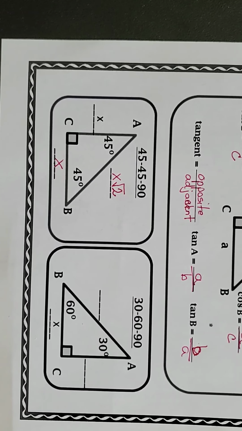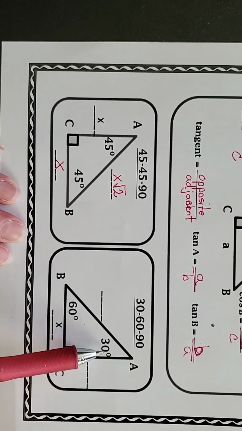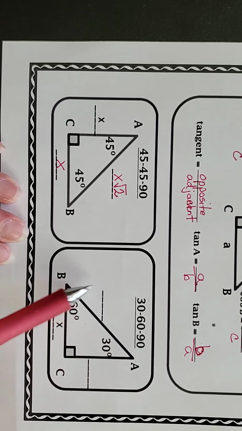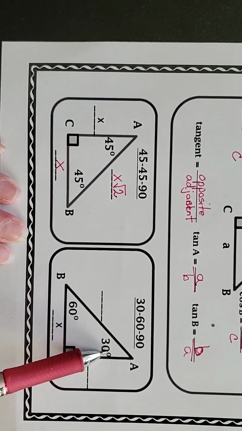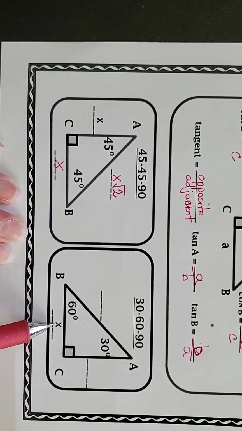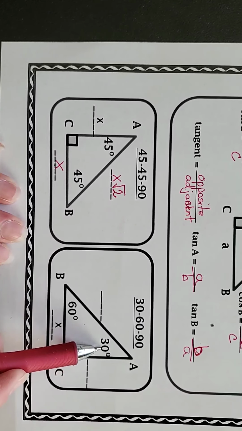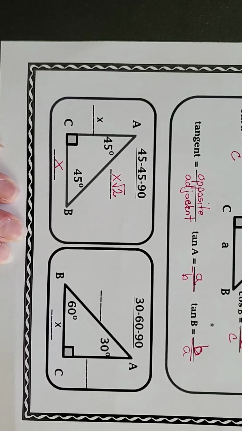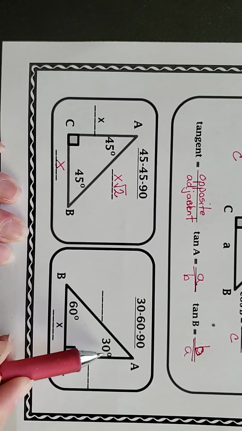Now, in a 30-60-90 triangle, now this obviously is not drawn to scale, but if this angle is 30 degrees and this angle is 60 degrees, the side opposite the 30 degrees, that is really the base of this 30-60-90 triangle. So it is one of the legs.